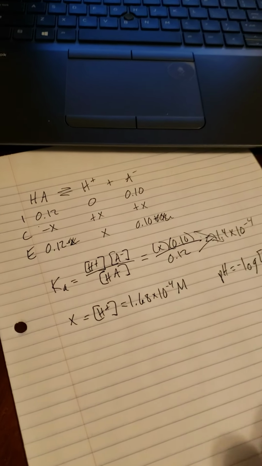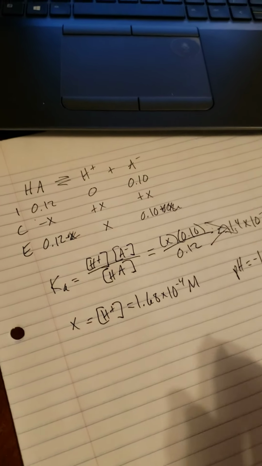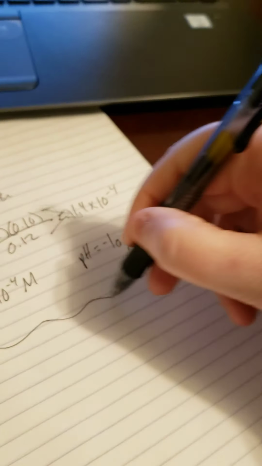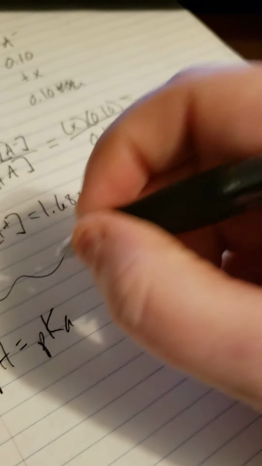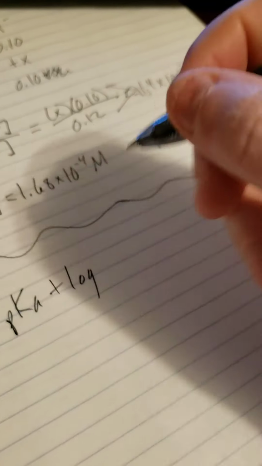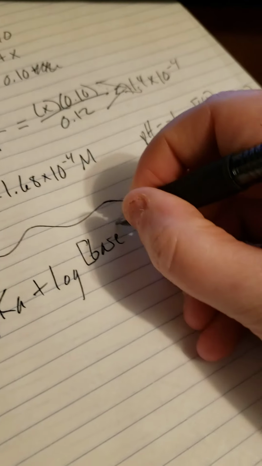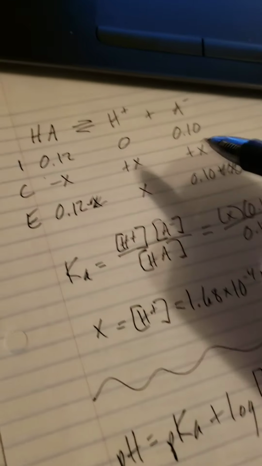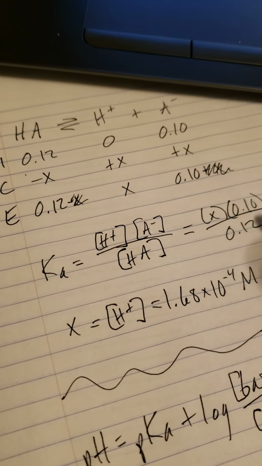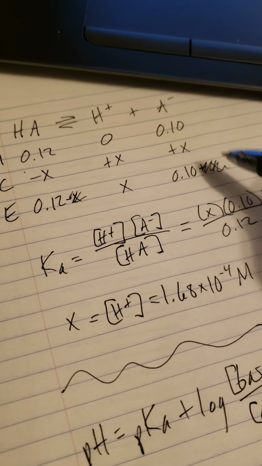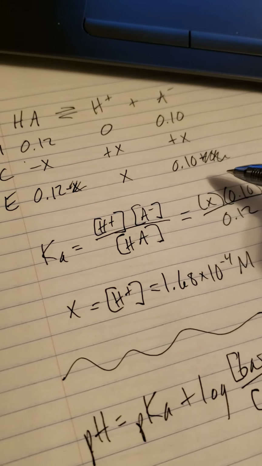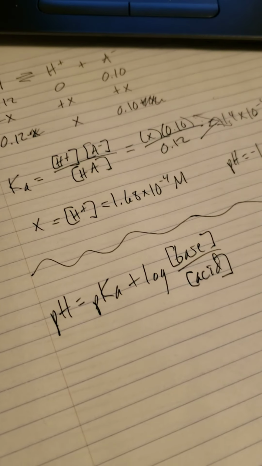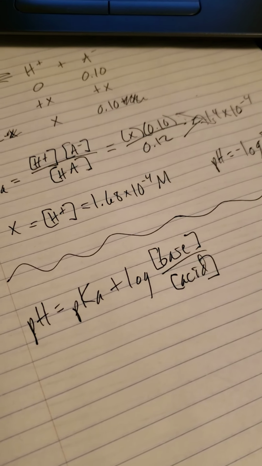Okay? Very long way to do this. Now let's do the shortcut. The shortcut is just using the Henderson-Hasselbalch equation. So pH equals pKa plus the log of the concentration of base over acid. Again, why are we able to do this? Well, because we did this. We're already saying that equilibrium is initial. If we're going to scratch out the minus X and plus X, why even worry with the ICE table in the first place? All right, cool.